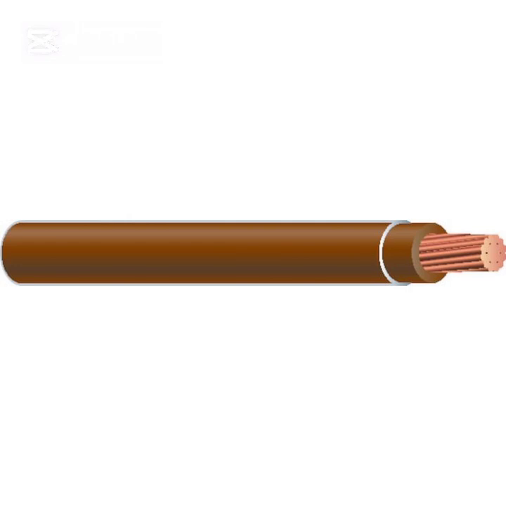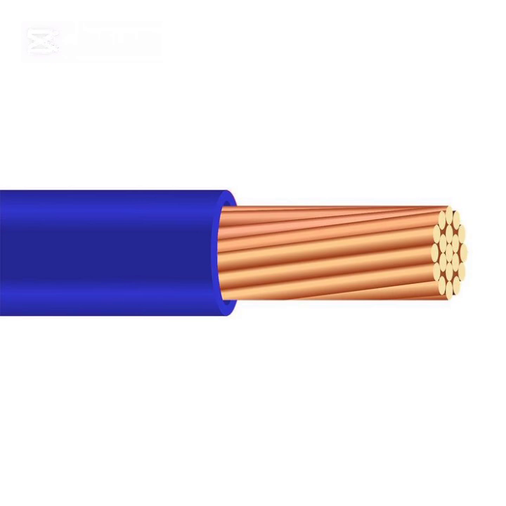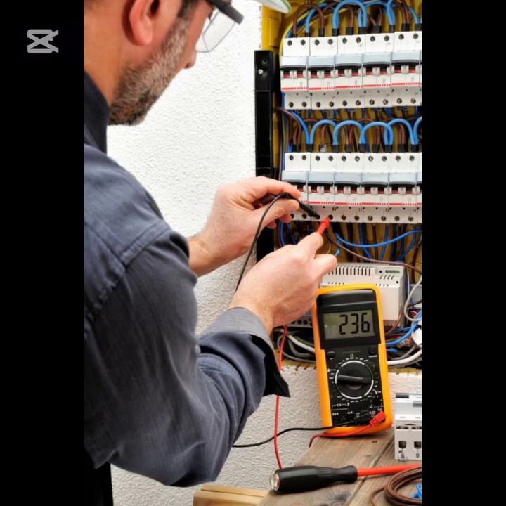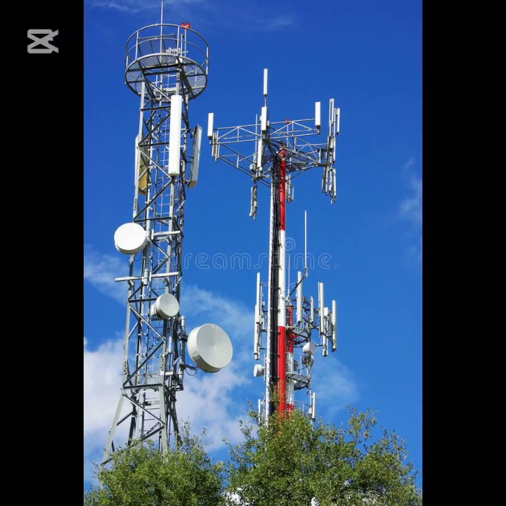Now, let's look at the drawbacks of stranded wire. 1. Stranded wire has higher susceptibility to corrosion, particularly in outdoor settings. 2. It has lower current capacity compared to solid conductors of the same size. 3. Stranded wire has higher voltage drop and more complex connections. 4. It generates more noise, resulting in poorer medium-to-high frequency transmission performance.